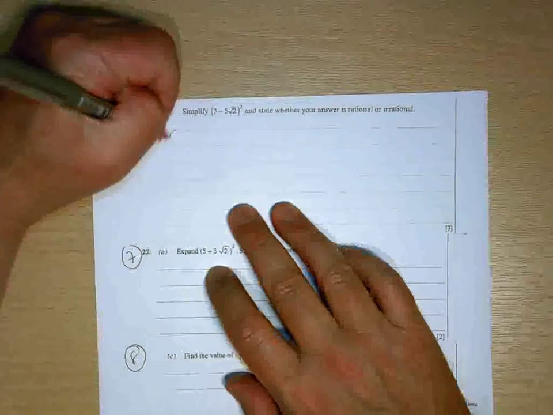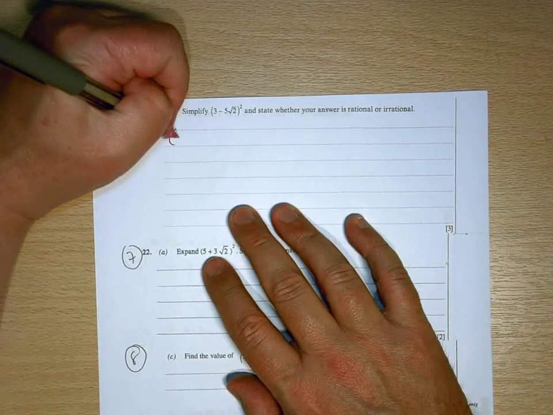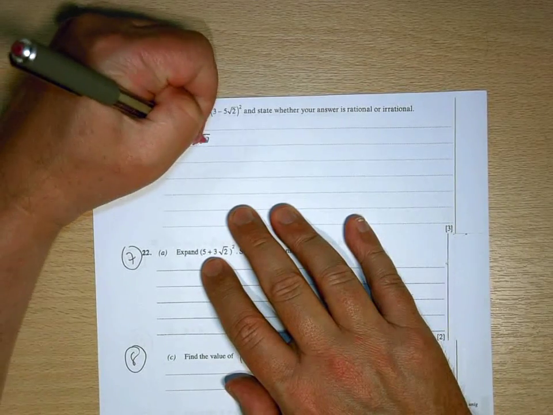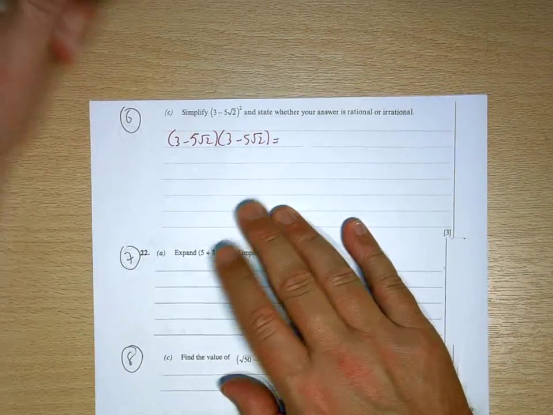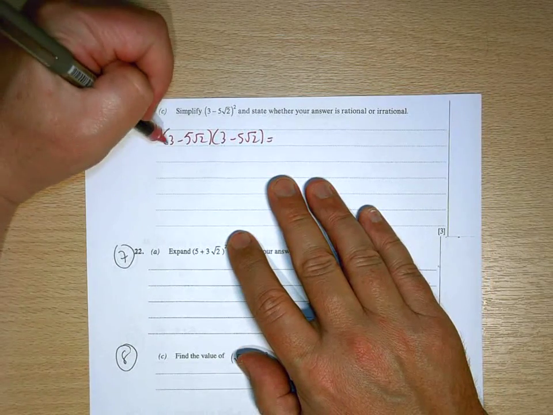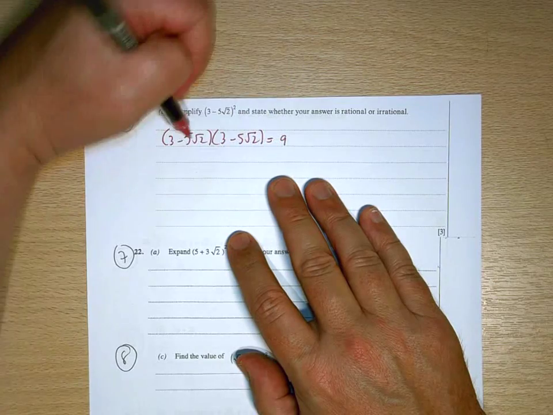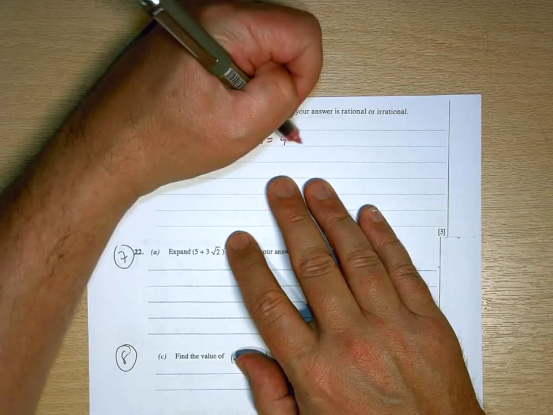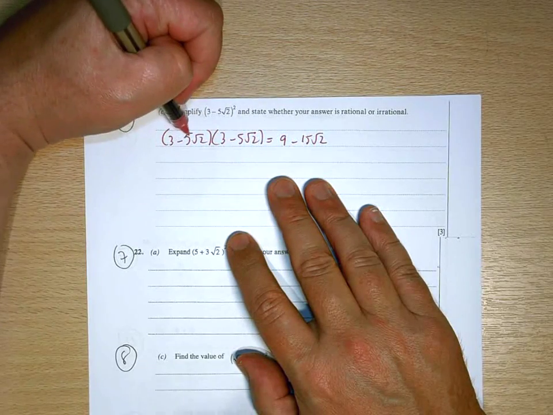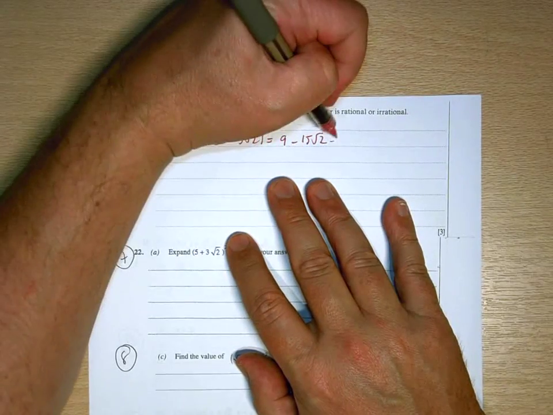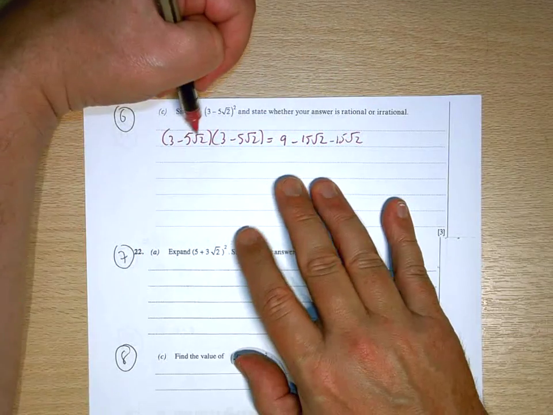Question 6. So nothing simplifies in there, so we've got to do this the long way. So multiply it out using FOIL. First, 3 times 3 is 9. Outside, minus 15 root 2. 3 times 5 is 15. Inside, minus 15 root 2.